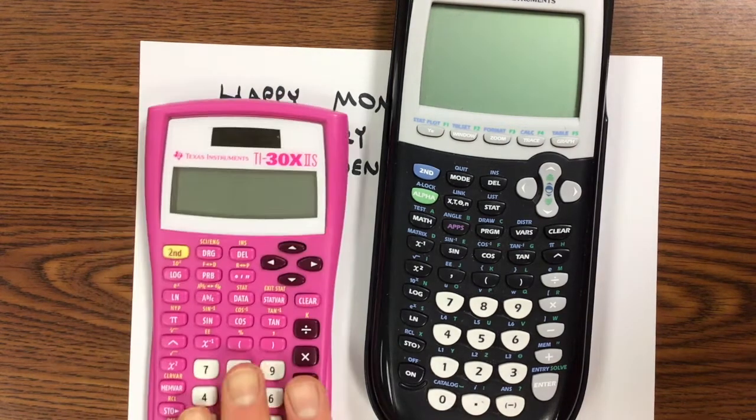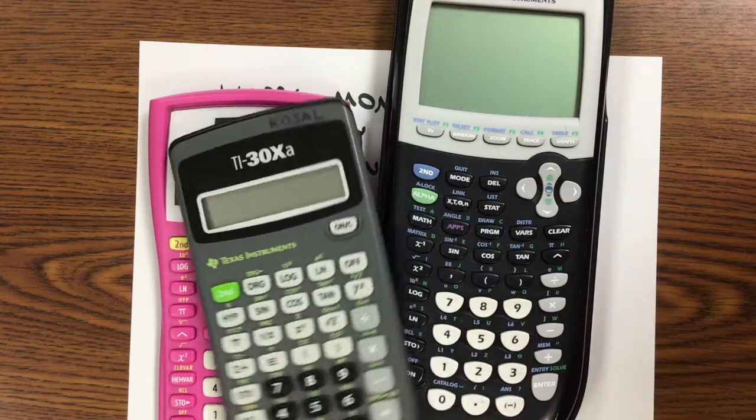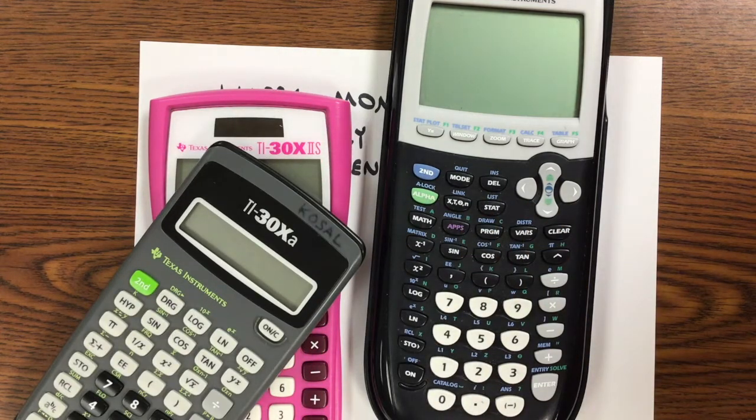If you have an awesome calculator, a good calculator, great. I will even take, what do we call these again? That's right, it's a crappy calculator. So any calculator will do. If you have an iPhone or an Android, that will work as well.